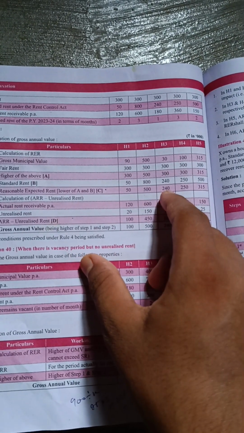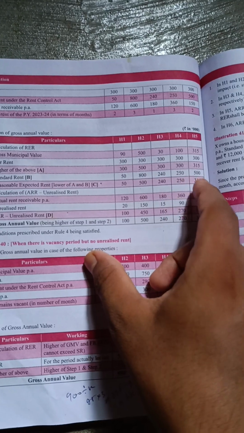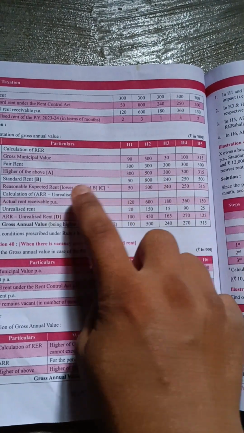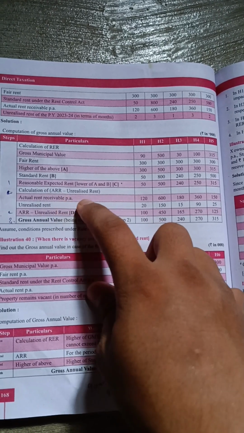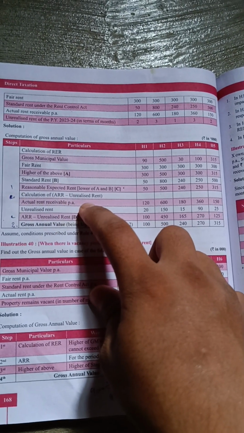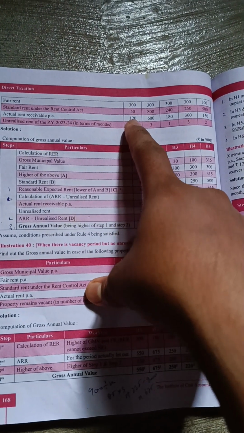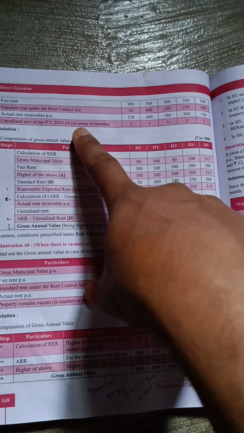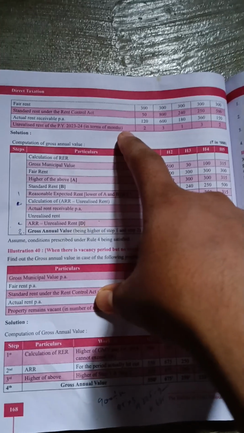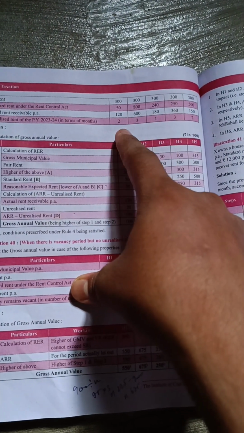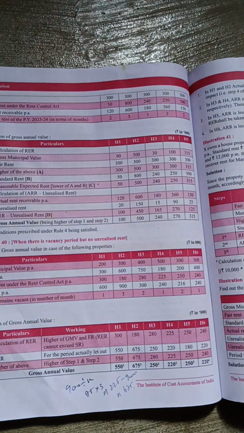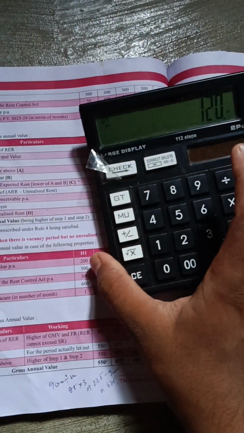50, 500, 240, 250, 315. With this, the first step is over. The calculation of ARR is 120, but here it is given in terms of months, so we should not simply multiply. Don't get confused, since I told you there is no need to take the vacancy period.